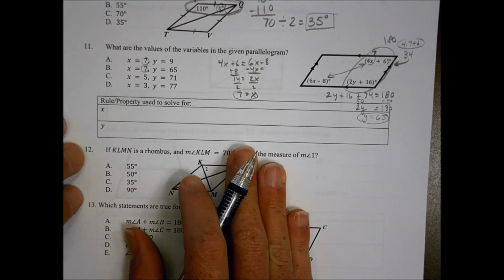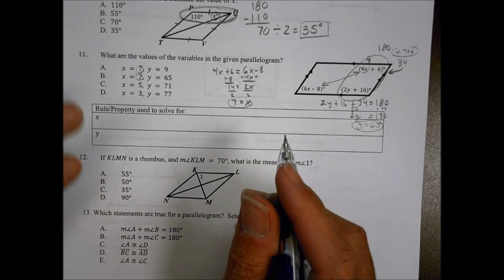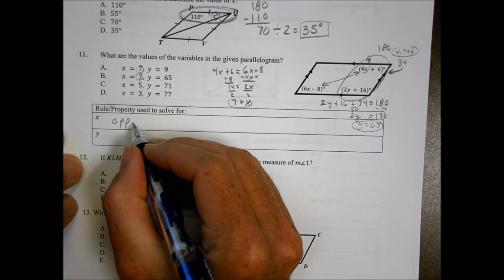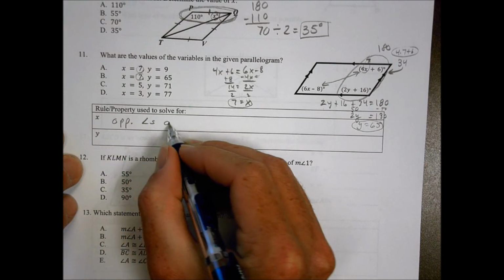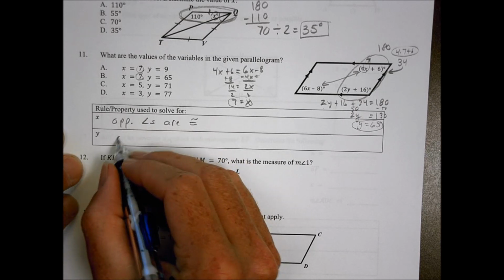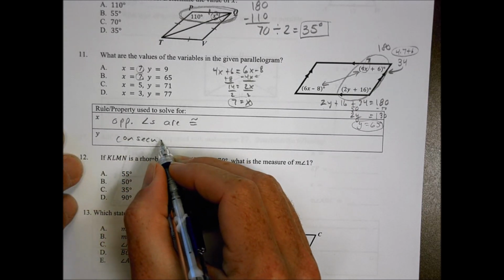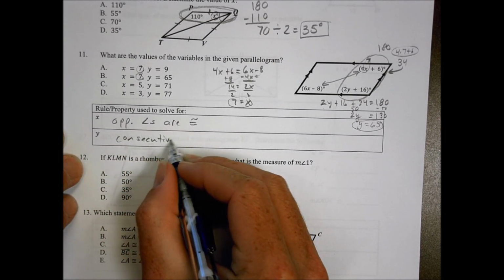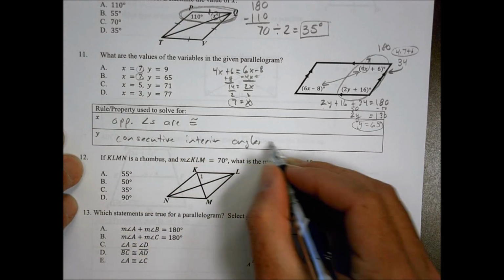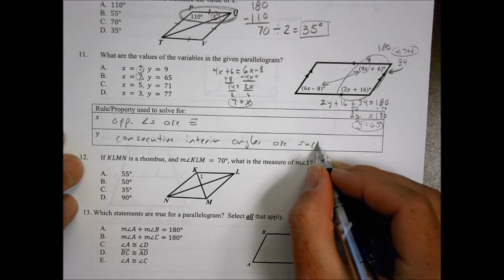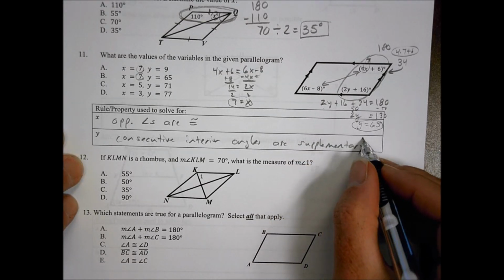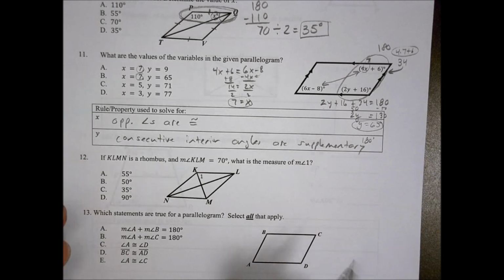Rule and property used to solve for. Well, how do we solve this? We said first of all that the opposite angles are congruent. We did that. And then we said that consecutive interior angles are supplementary. So 180 degrees, right? And that's how we solved it.